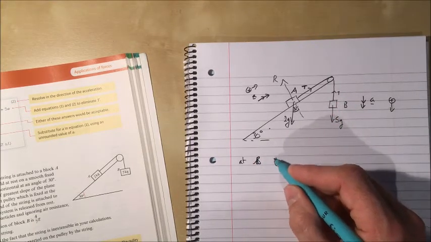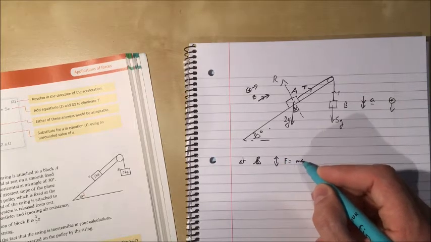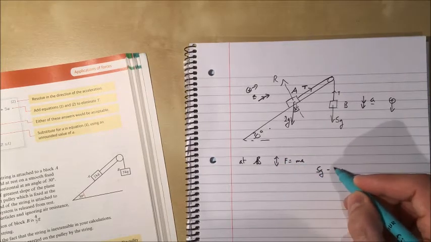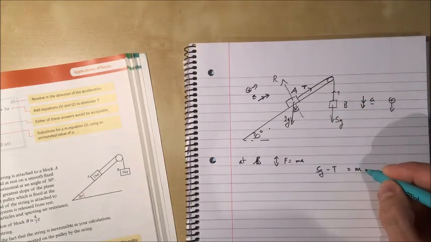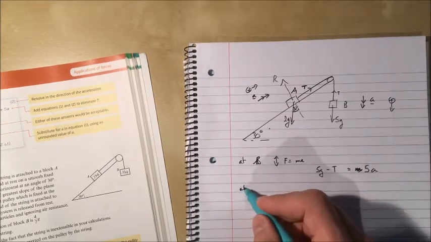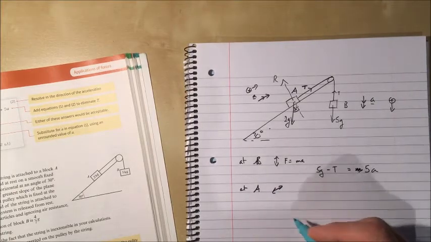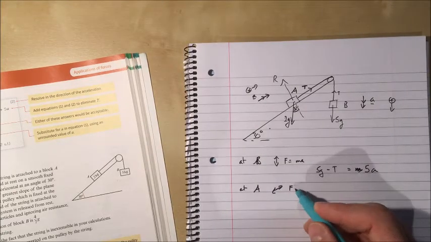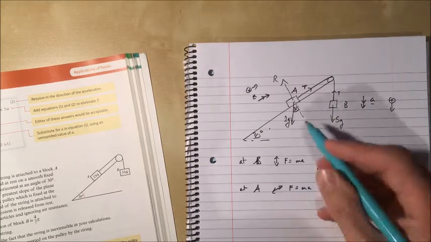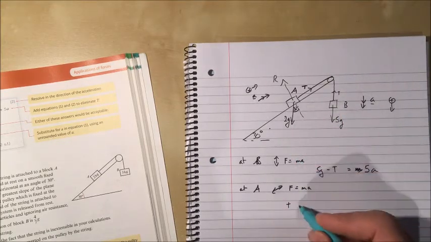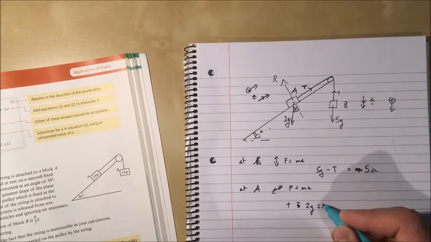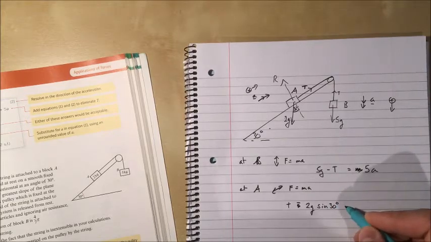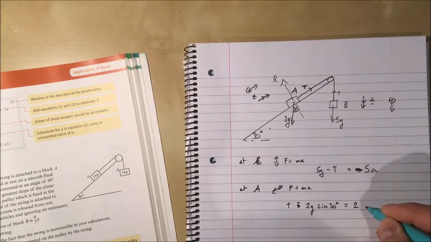We're going to go vertically and we're going to apply F equals ma. That means that 5g minus T, that's 5g pulling down, T pulling up. So that's my overall force, equals mass times acceleration. Mass I know is 5. At A, going parallel to the plane first of all, I have some acceleration. The upwards force is T, the downwards force is 2g sine 30 degrees. So T minus 2g sine 30 degrees is equal to mass, which is 2, times acceleration, which is a.